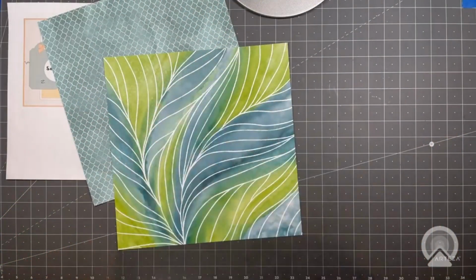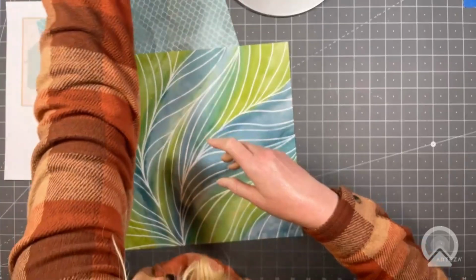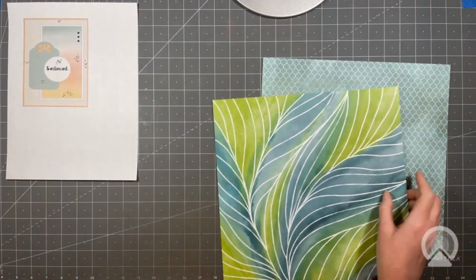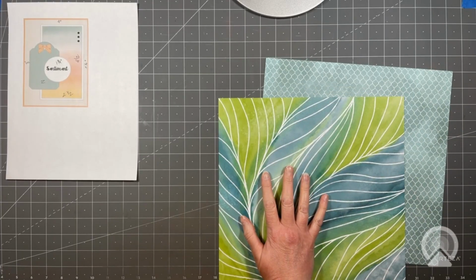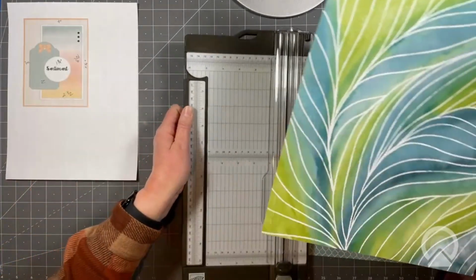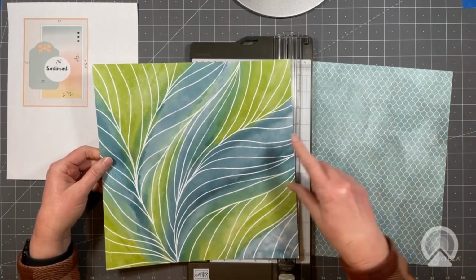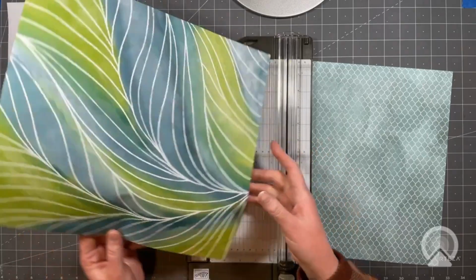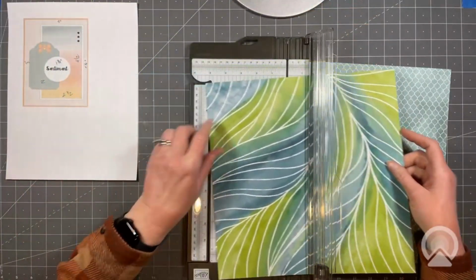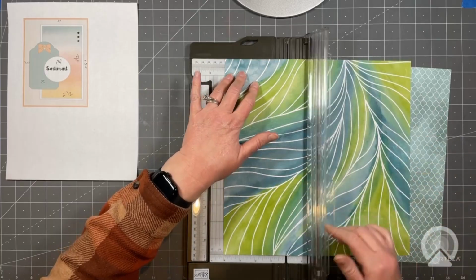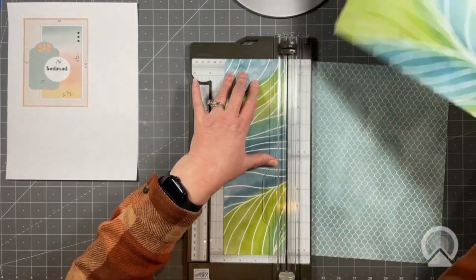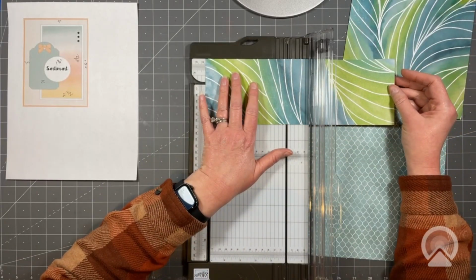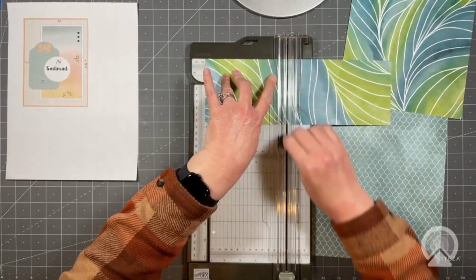And then I'm going to use the sketch that I just showed you how to figure out the dimensions for. I'm going to use this one as the background paper. So I think I'm going to try this corner. So turn that over. Line it up with the 4 and cut that, and then line it up with the 5 1/4 and cut that.